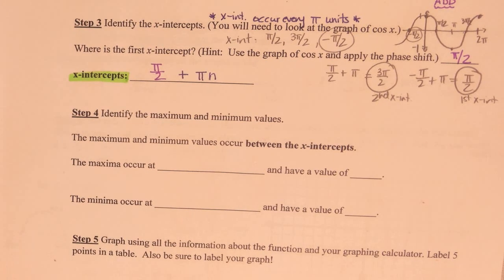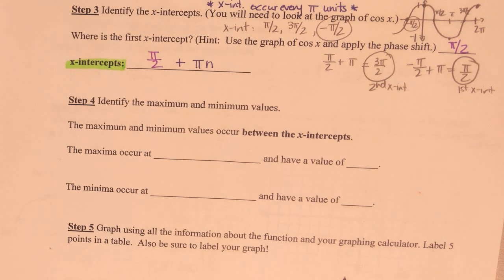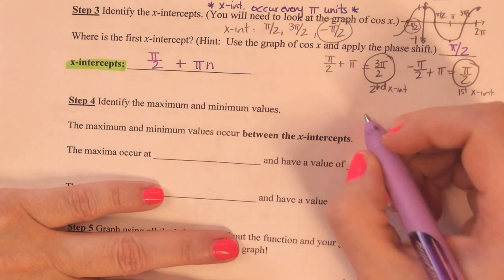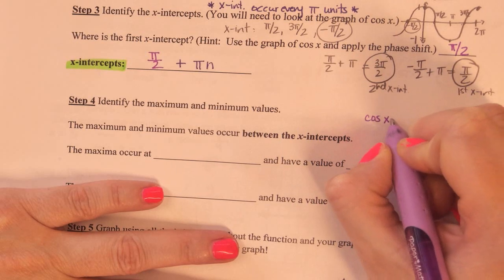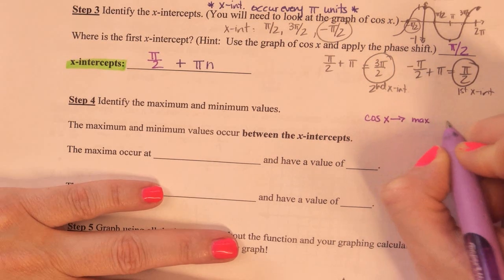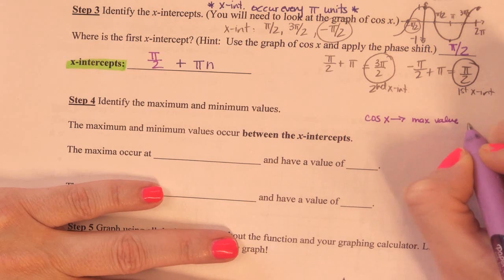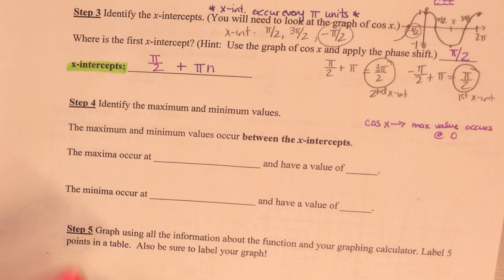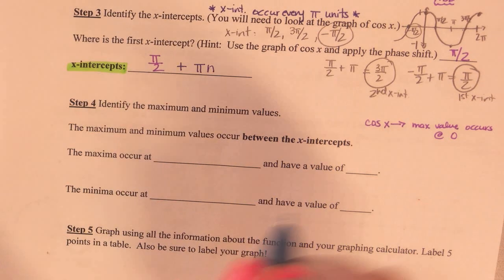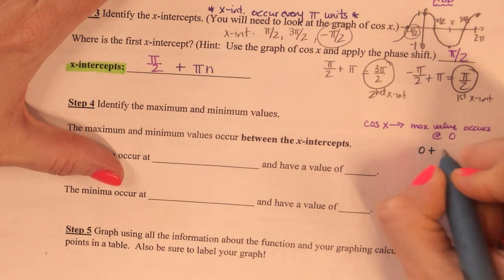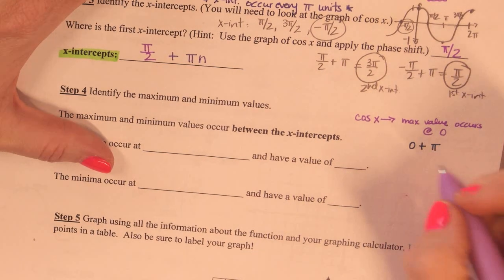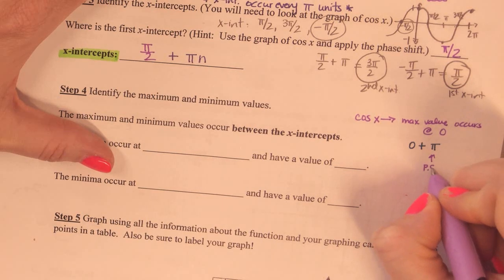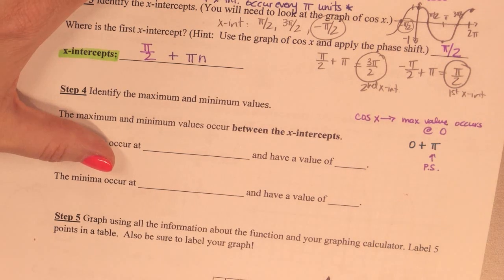The maximums and minimums still occur between the x-intercepts. So all we have to do is think of the cosine of x. The max value occurs at 0. So just like we did before, we're just going to take 0 and then add the phase shift. Our phase shift for this one is pi.